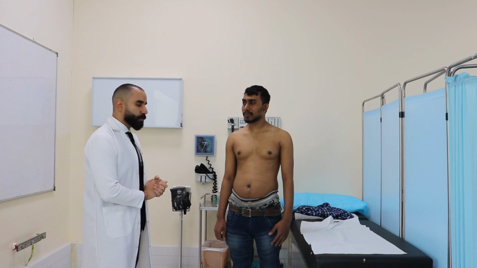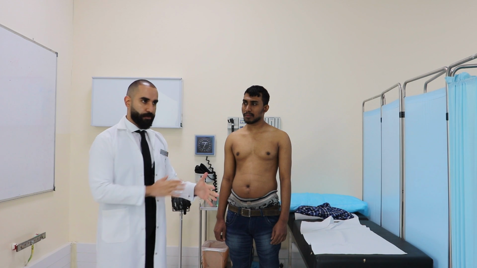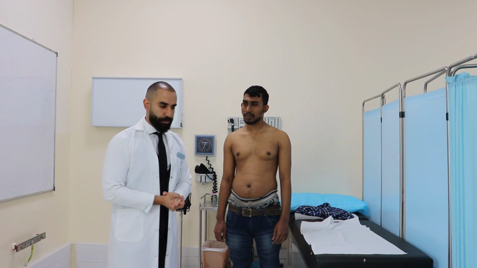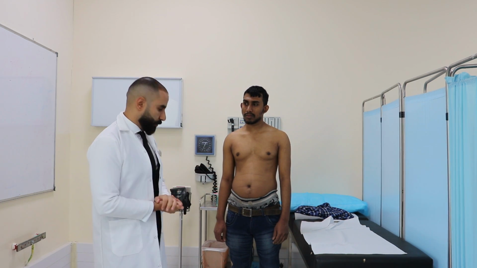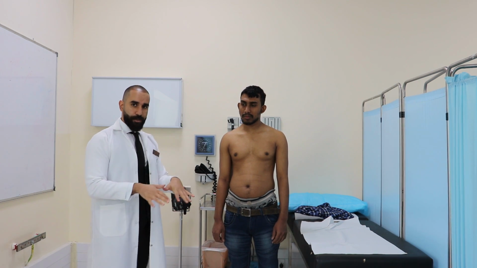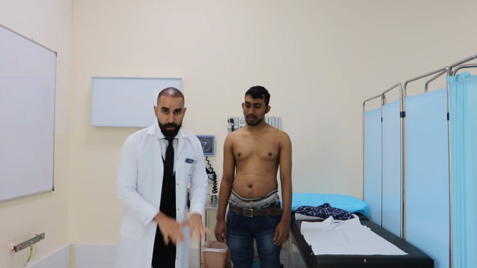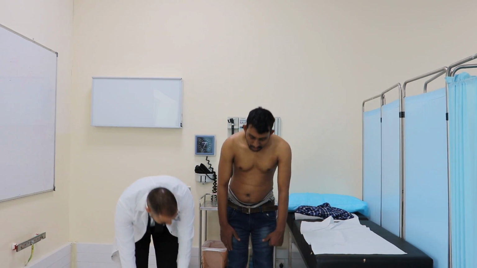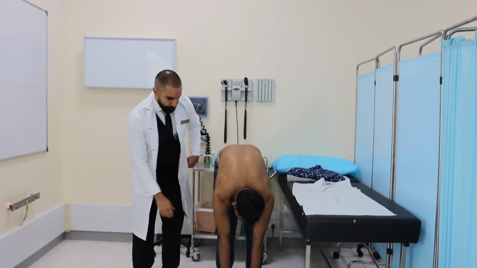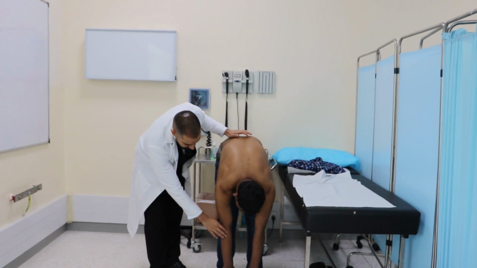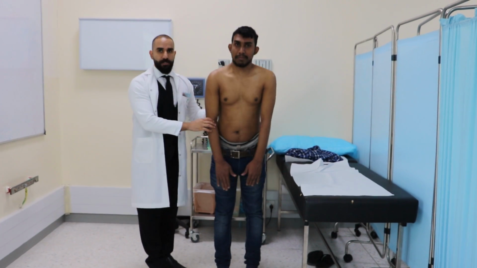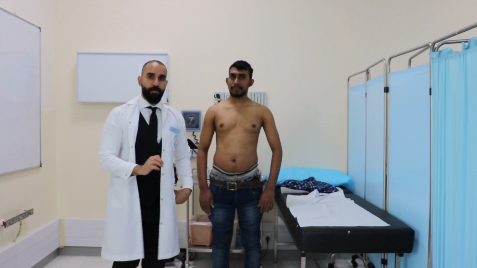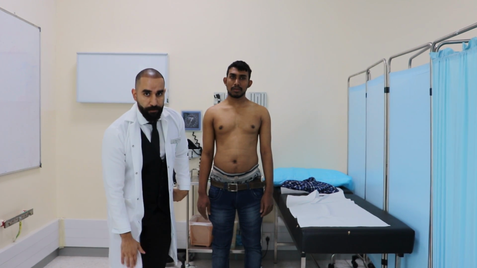Now for the thoracolumbar spine, it's the exact same movements, but the actual technique will be different. So for the flexion and extension, I will ask the patient to try as much as possible to touch his toes. Can you please go down, please, and touch your toes as much as possible? Okay? So can you see the patient? Thank you. So this is flexion, and of course, please make sure that the patient doesn't bend the knee.